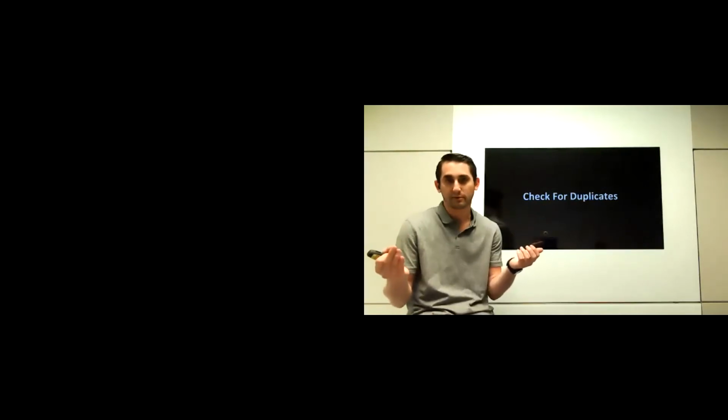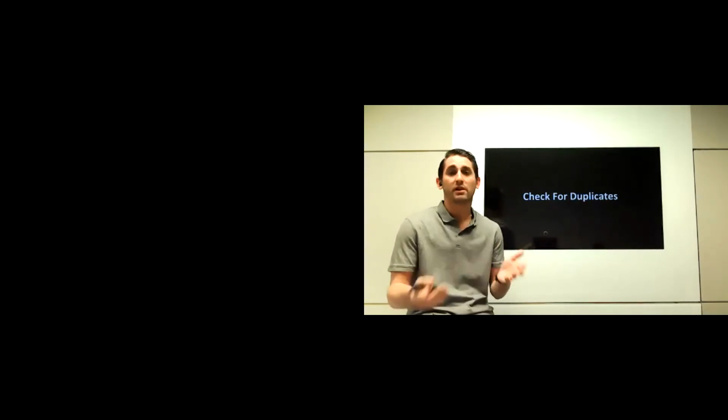So next we have check for duplicates. This is a very useful setting that we've added in. This setting applies to not only individual fields, right? So if I had text box one and text box two, I could check for duplicates in those. But it also applies to the table-like container structures.